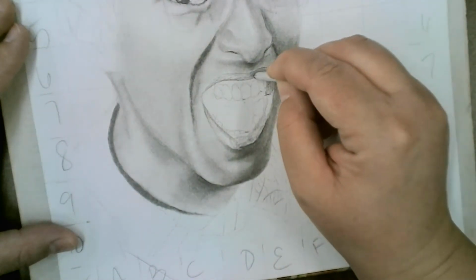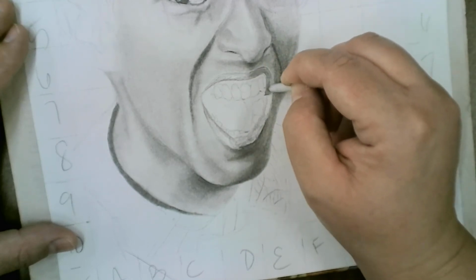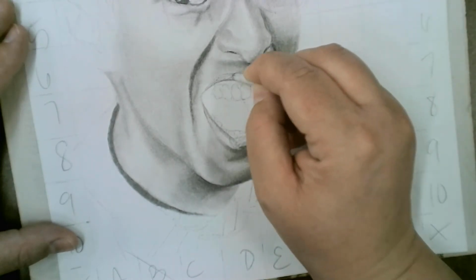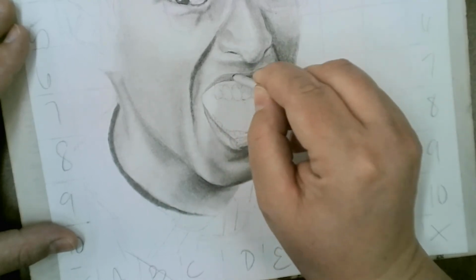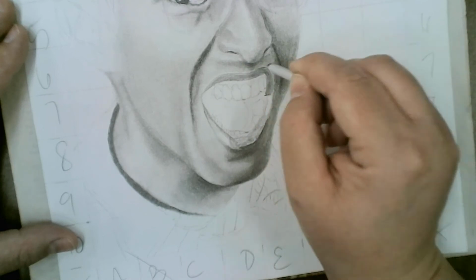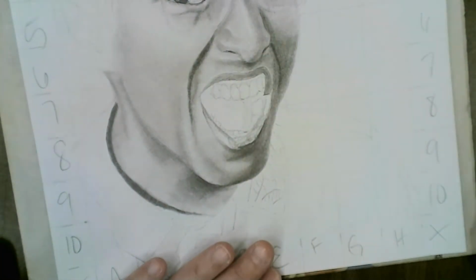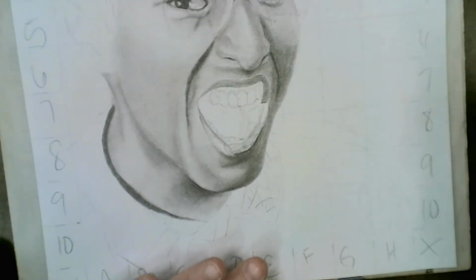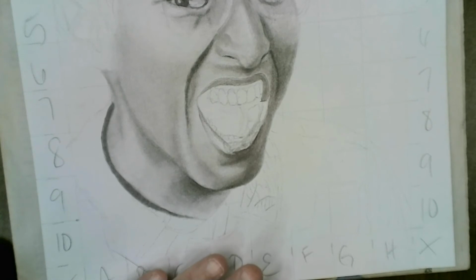I'm gonna use a small blender on his lips because they're much thinner, much smaller. Using less pressure where it's lighter. And you really want to try to get rid of the outline. So that's true for everyone, unless you have heavily lined lips.